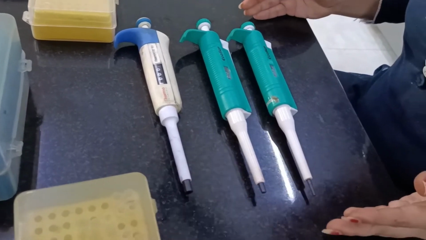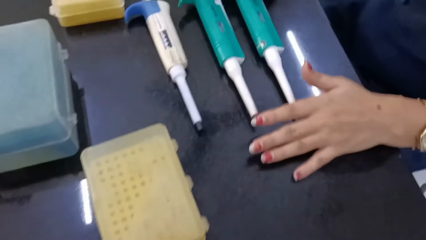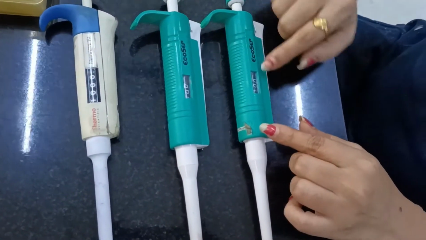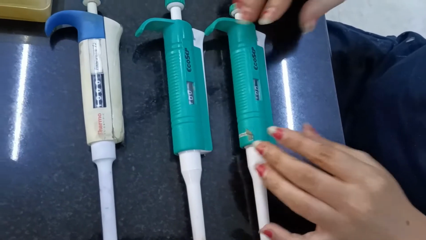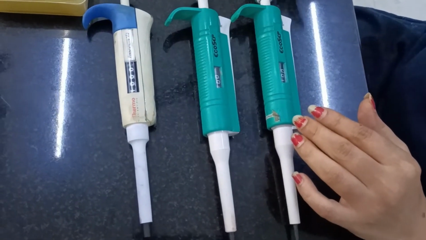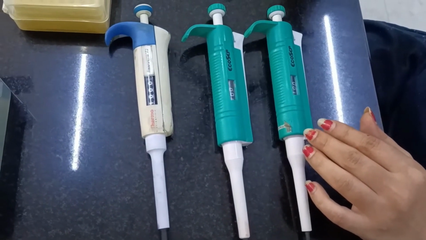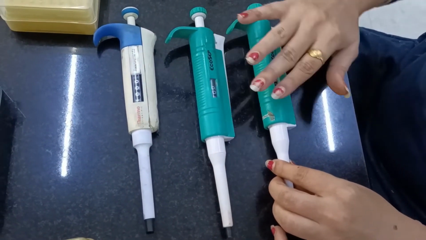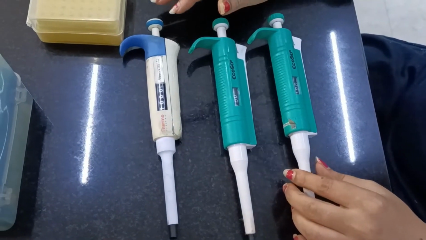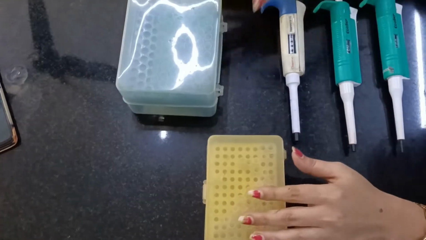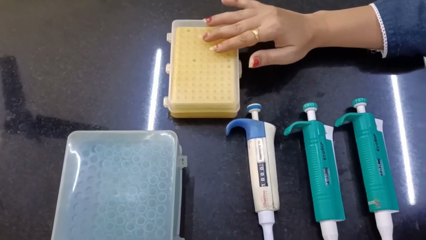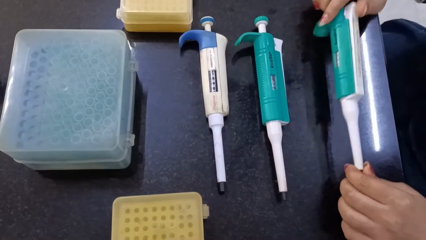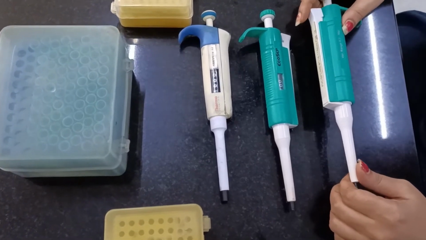There are three different kinds of micropipette which have been placed over here. Each one differs with respect to the volume, how much volume of liquid they can take in and how much volume they can withdraw. So over here you can see different micropipettes which have been placed. Along with that, there are different micro tips which are available with respect to a particular volume which have been selected over here. So we are going to study how to hold the micropipette.